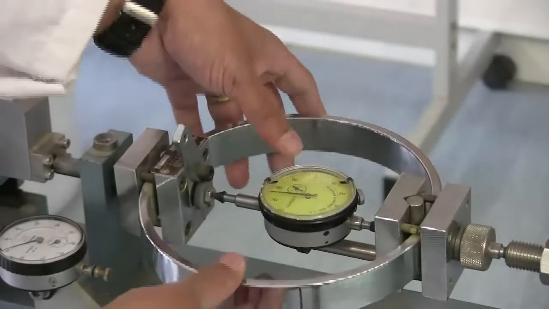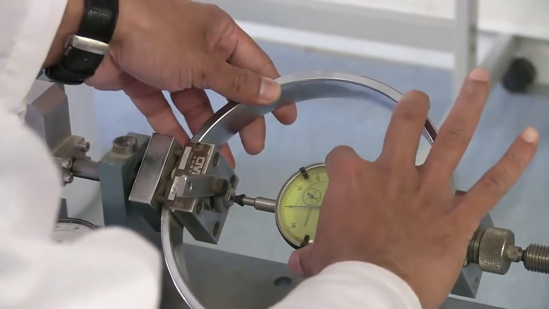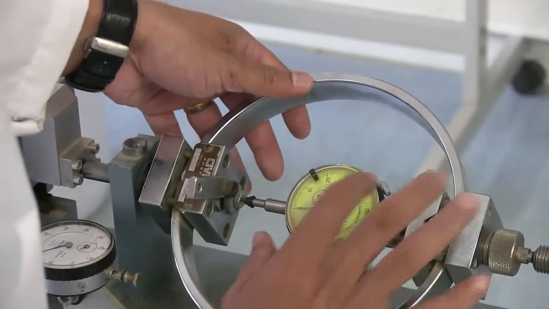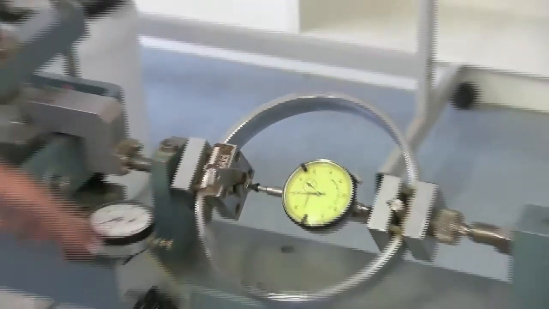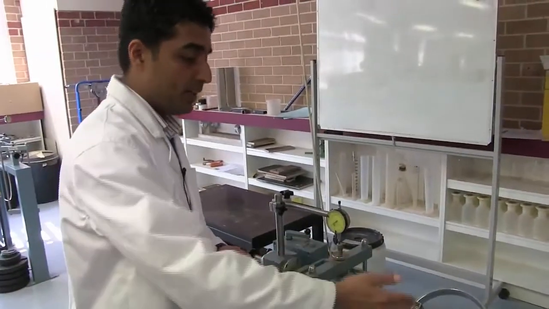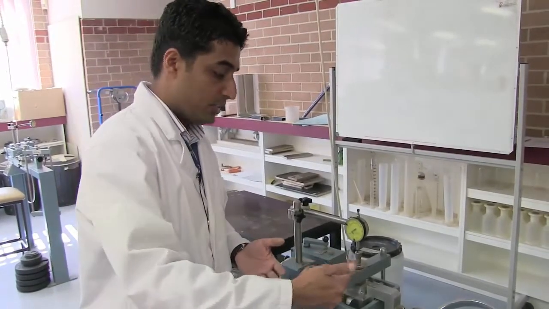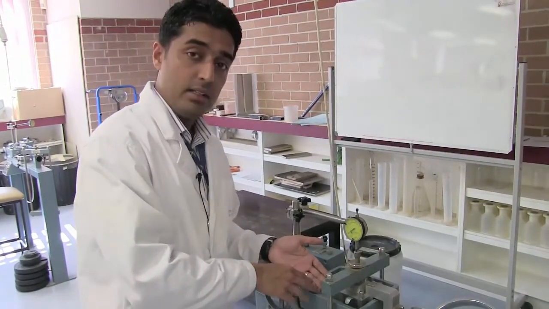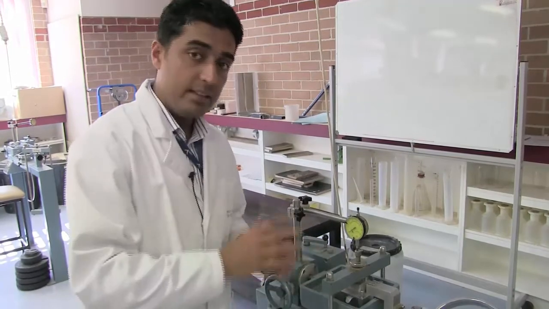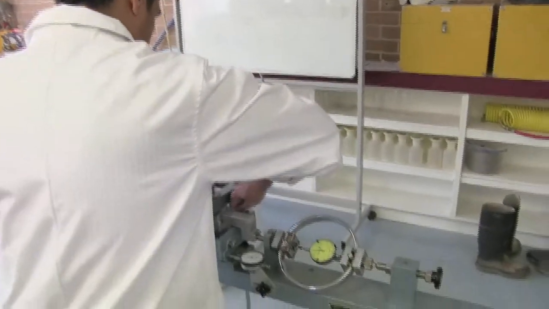And this is the proving ring. You have to change that to 0 as well. For this proving ring, we have a proving ring reading. You multiply the proving ring reading with that value so that you would get the force acting on the box. At this stage, we remove these screws with the red dot on it.